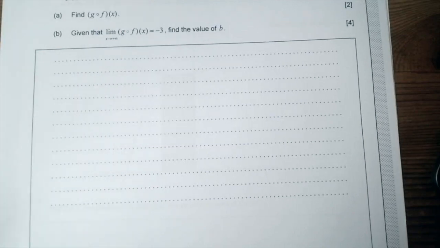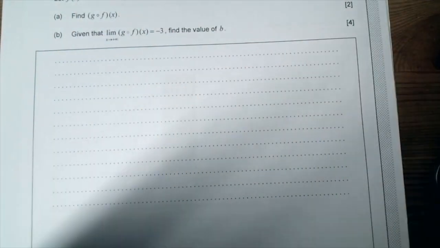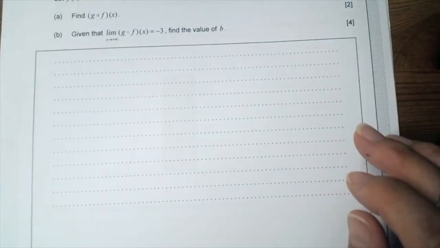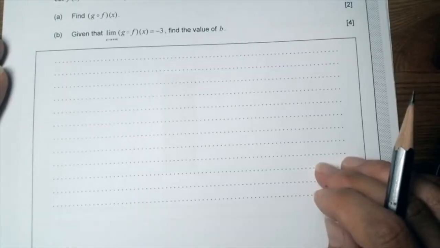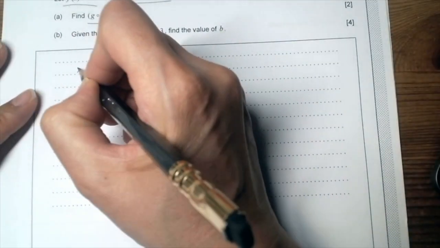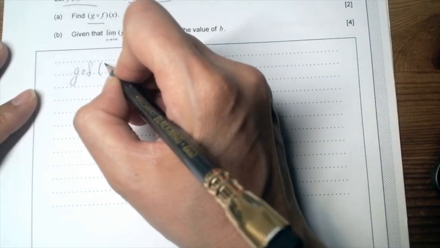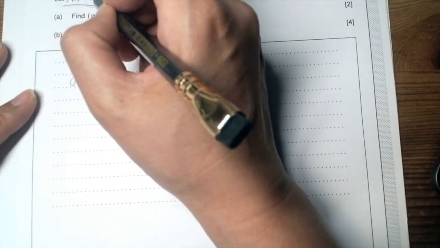Here comes another function question. So we got a function here. It's a bit blurry, let me fix something. Alright, so we got a function f(x) and g(x) here. They want g of f(x), so we just substitute whatever x in g to put f in g.